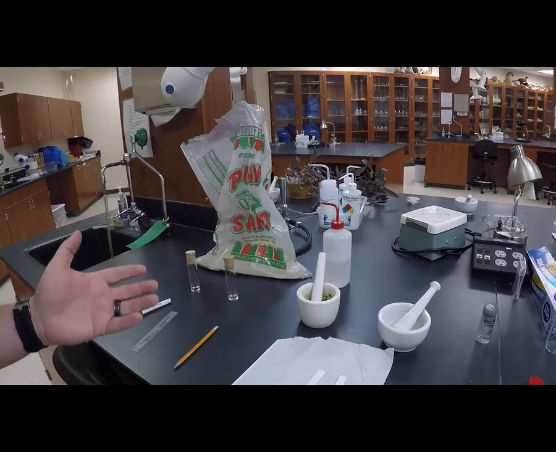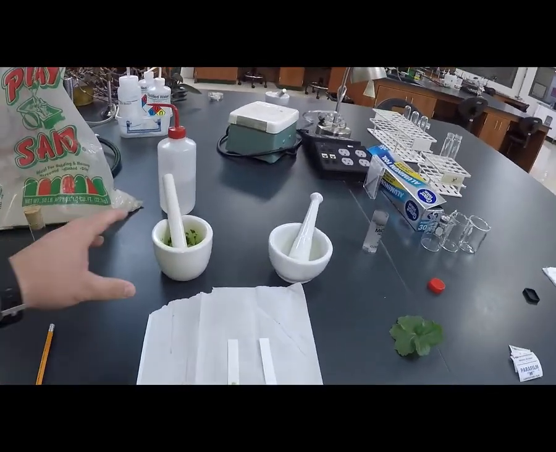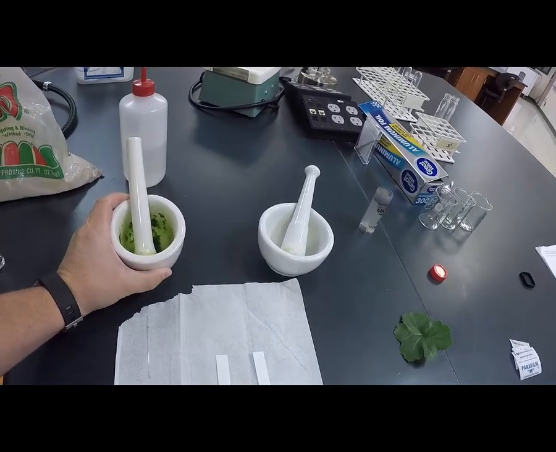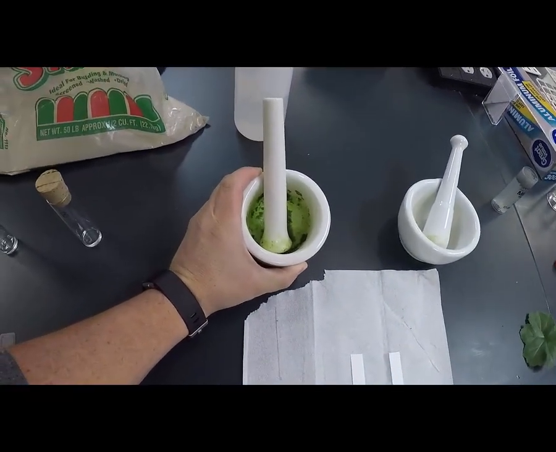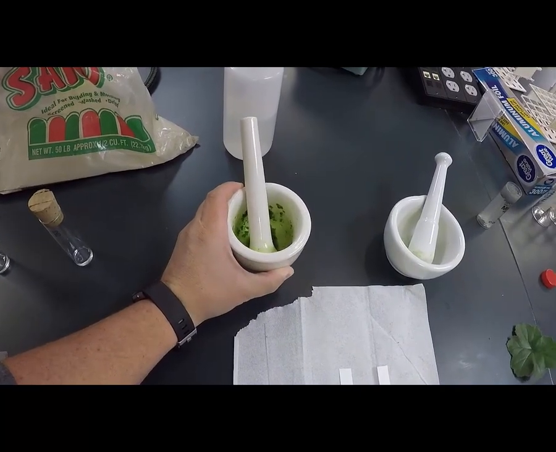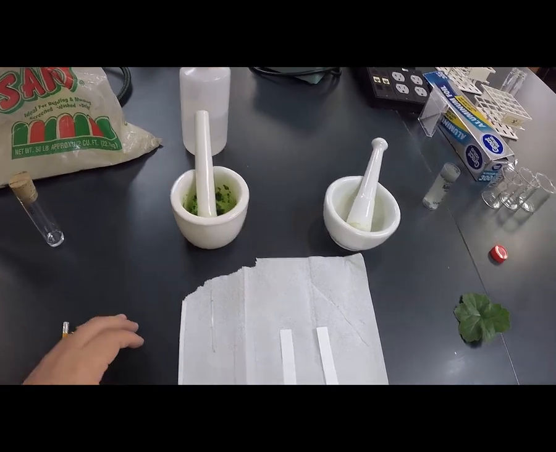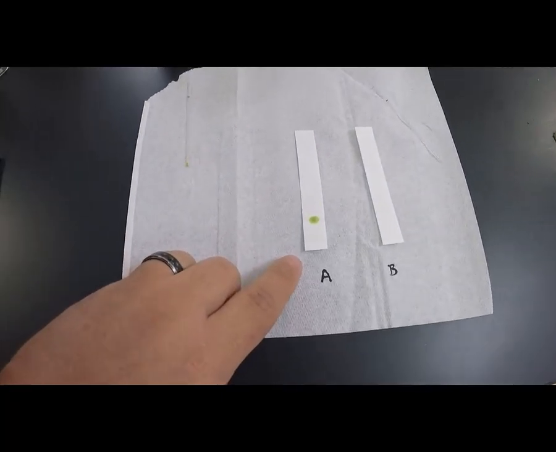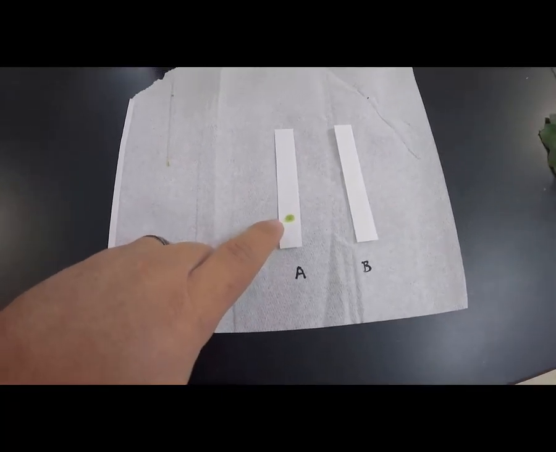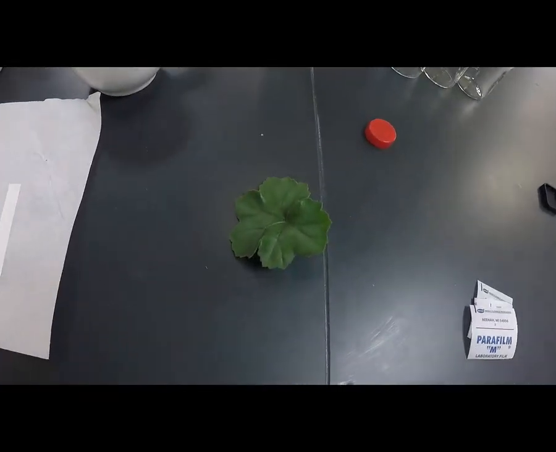So I have the system set up already. I've already done one just for the convenience of videotaping time. So in this mortar and pestle, I've already extracted the different pigments from a money plant. So a leaf of a money plant. And I've already placed it on this chromatography paper in that center. So now I'm going to do the same for this geranium leaf.